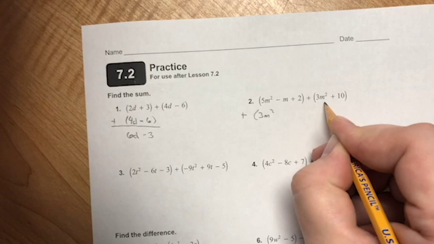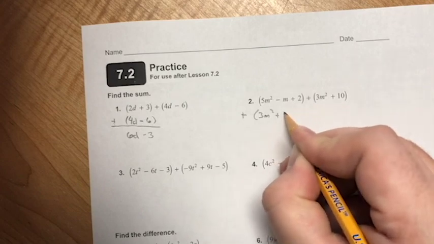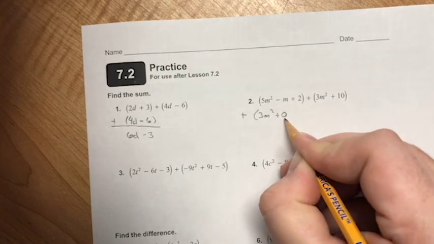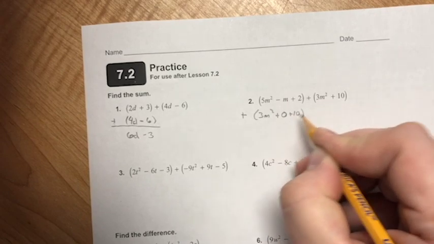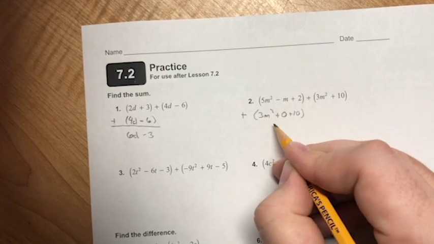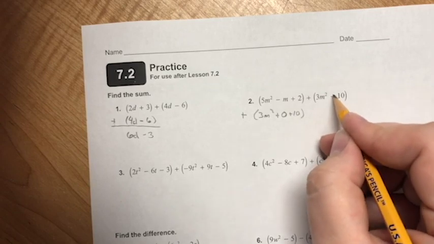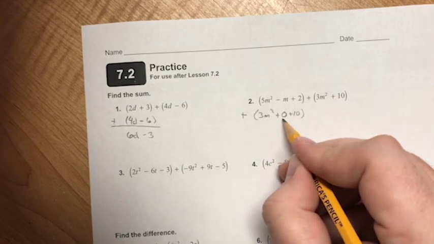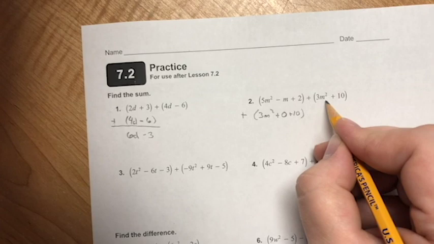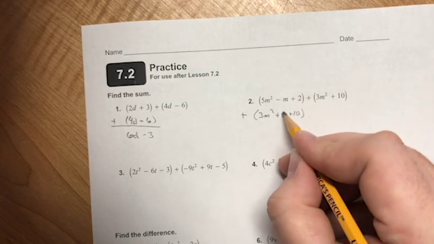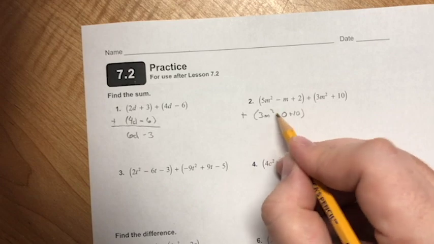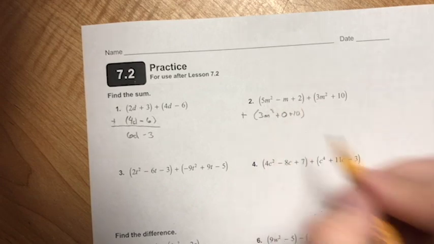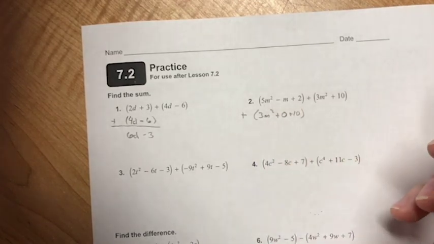So I'm going to put a placeholder there. I'm going to put 0 in the place of this one. And then I'm going to put my plus 10. What I've done does not change this polynomial at all, because 3m squared plus 0 plus 10 is 3m squared plus 10. I just put a 0 in the place of this position because I need to make sure that everything else in my column is lined up correctly.